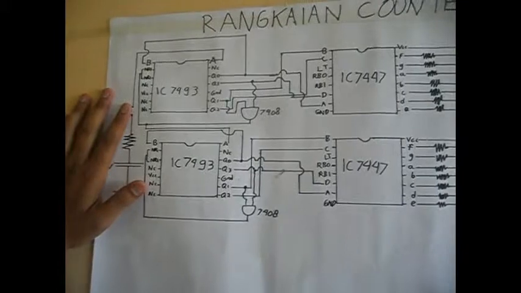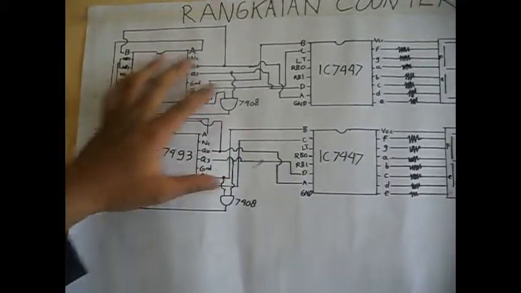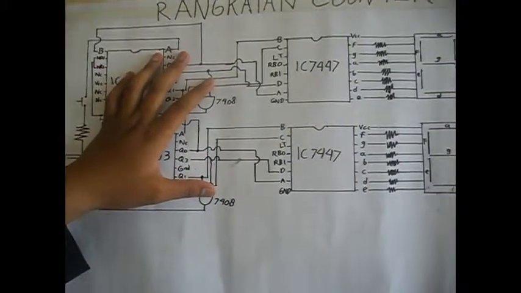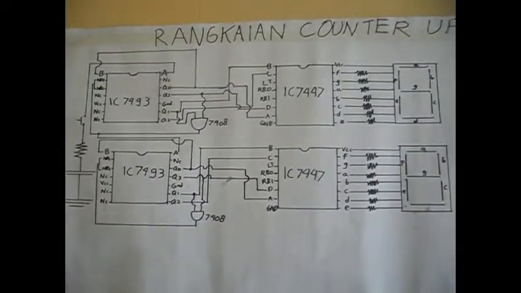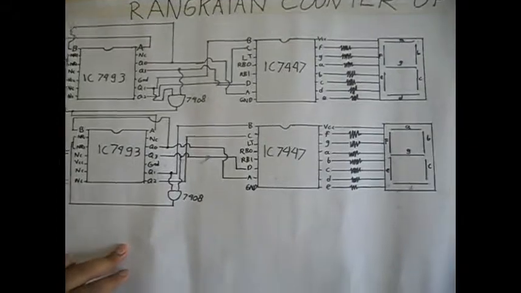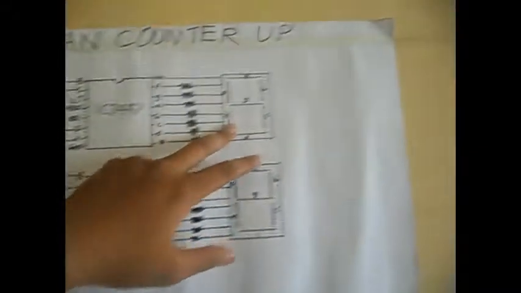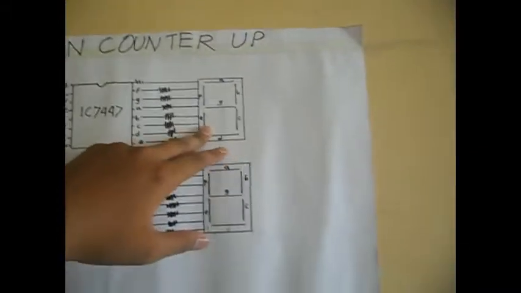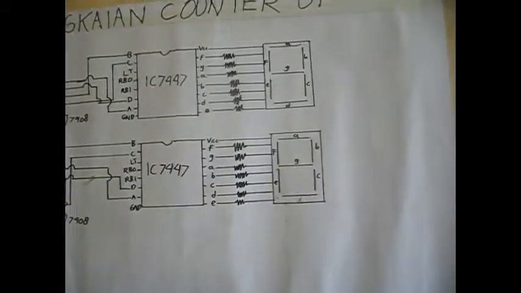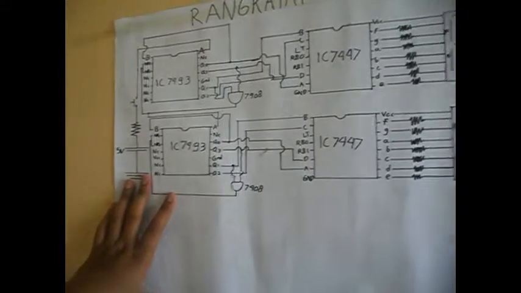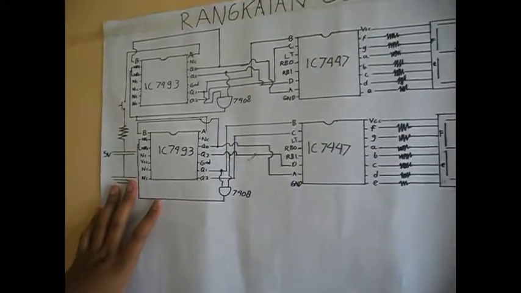The second is IC 7408, which in the series serves as a barrier, so that the maximum number for the units is 9. If the output of the counter is 10, that is 1 and 0, then it will go into the second counter IC, which will add 1, and so on.